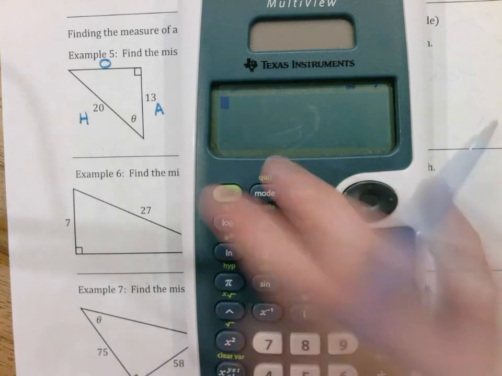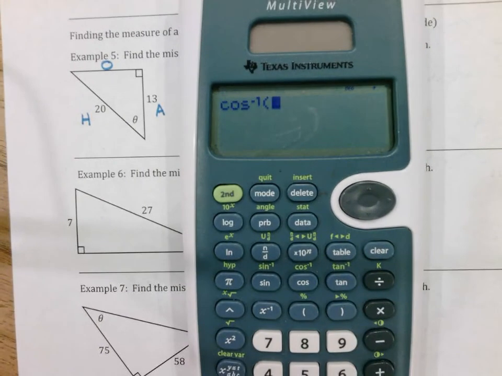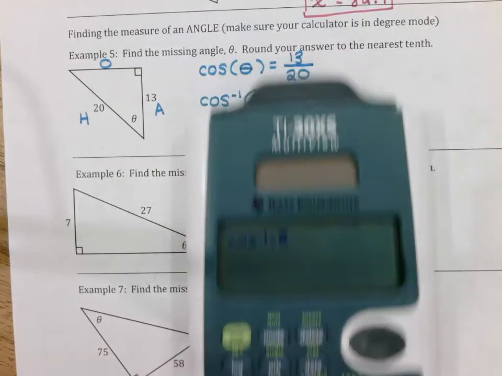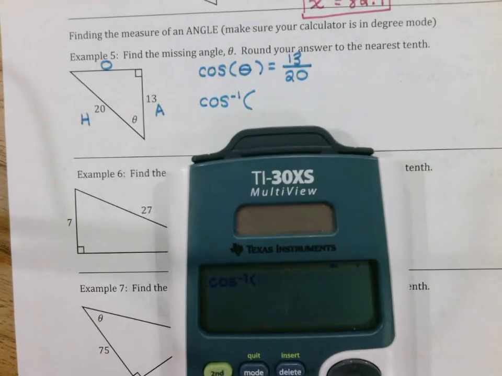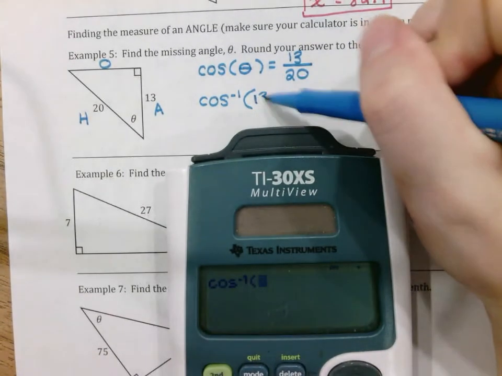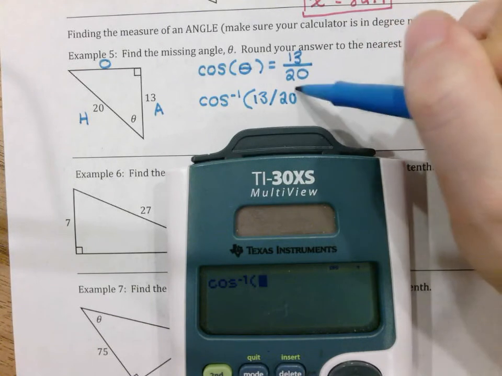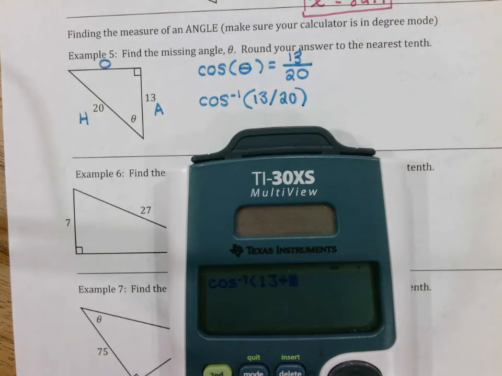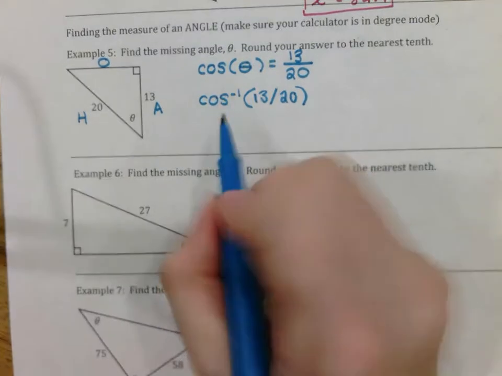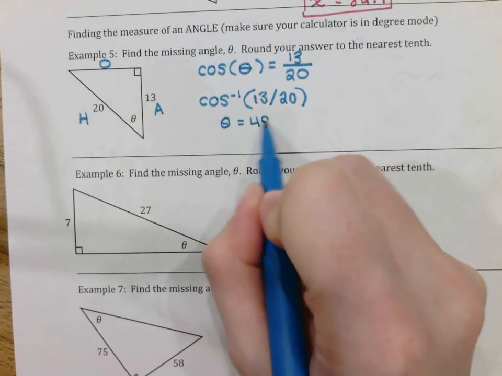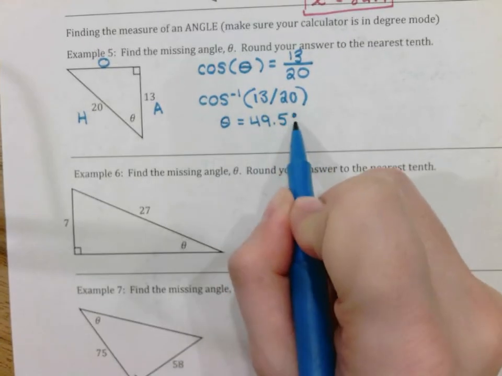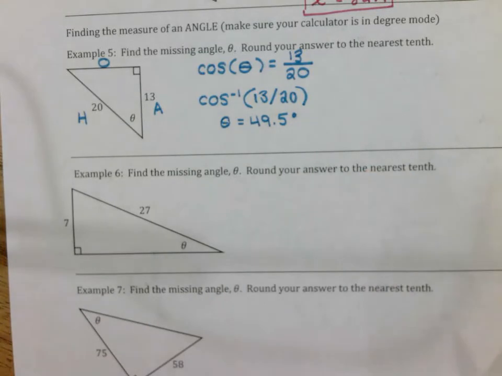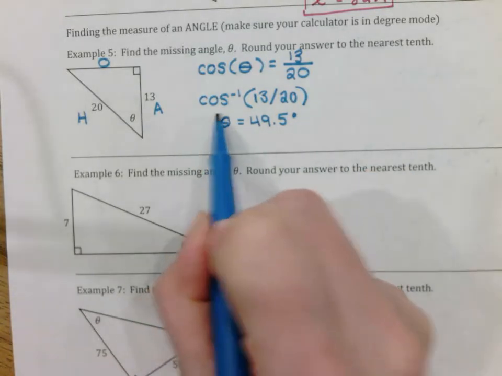So to get to it, we hit second cosine, and it'll open up this little screen right here. So now we're just going to type in our ratio, which is 13 divided by 20. And that gives us theta, our angle. And we're going to round to the nearest tenth, so that's going to be 49.5. So theta is equal to 49.5. And I'm going to go ahead and put degrees. That little symbol right there, that little circle is degrees because we are talking about angle measurements.